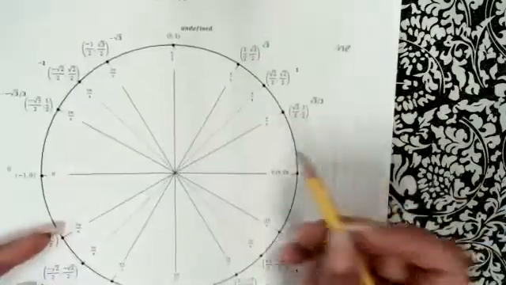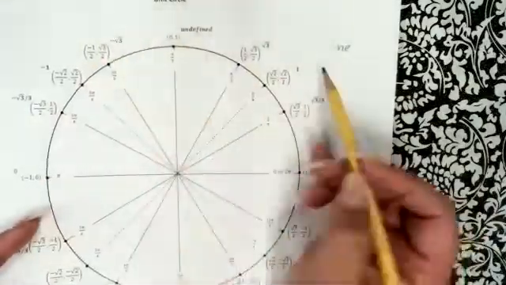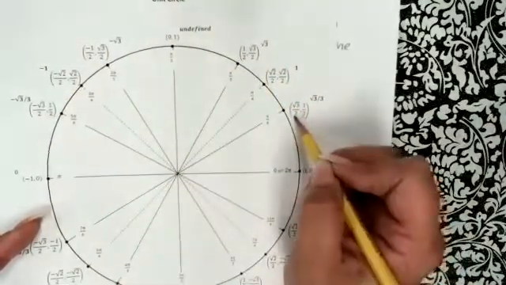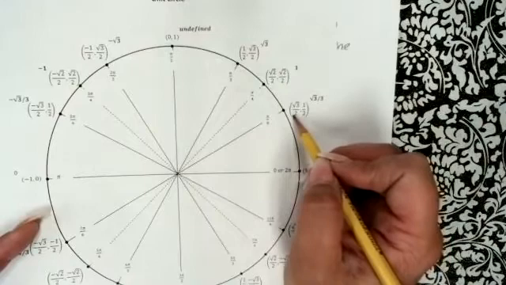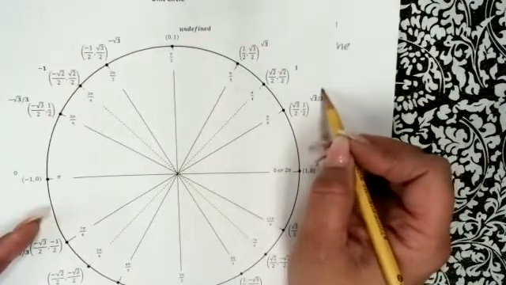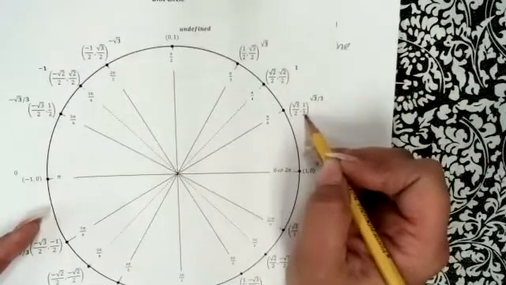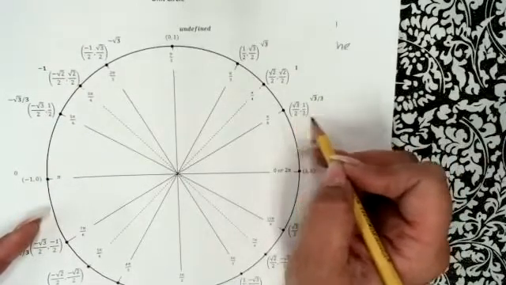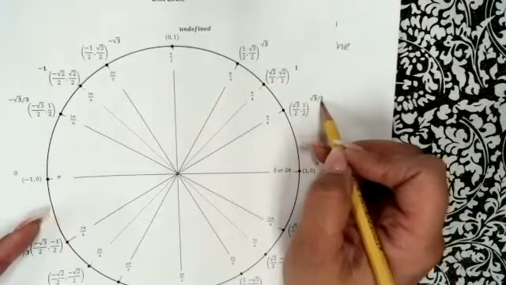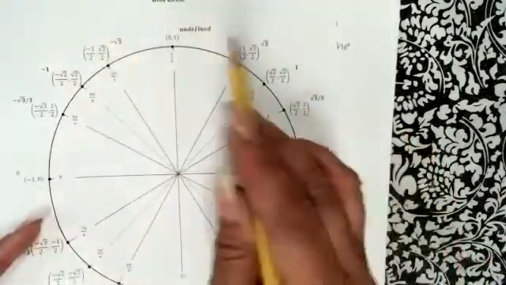Now, I don't know if you noticed, but on the unit circle that I gave you guys, the values on the outside are actually the tangents. So here's your x, here's your y. So this is your cosine, this is your sine. Well, the value outside is the tangent. And the tangent is found by dividing the y by the x. So y divided by x gives you the outside value, which is the tangent. So I actually gave you all the tangents.